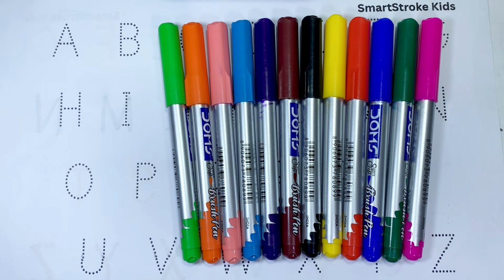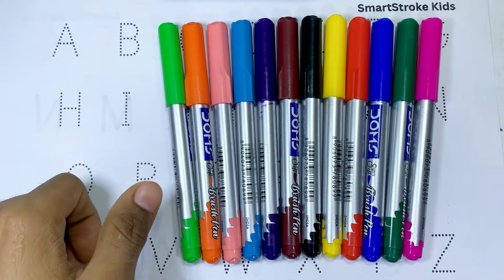Today we learn and draw capital letters, alphabets A to Z. So children, let's learn the names of the colors.